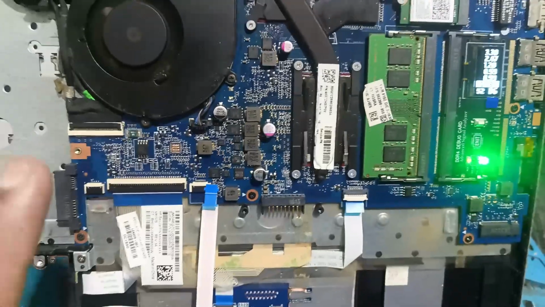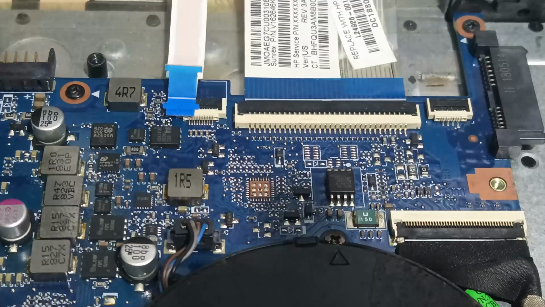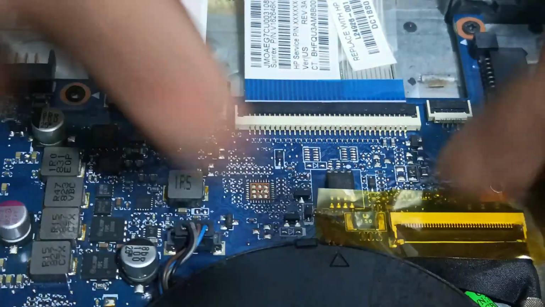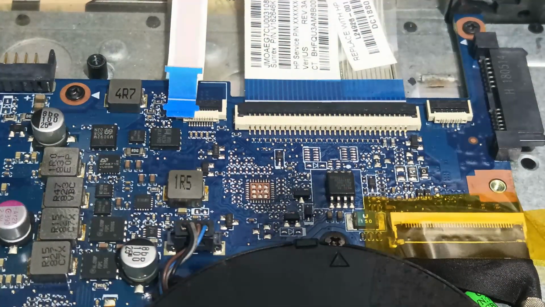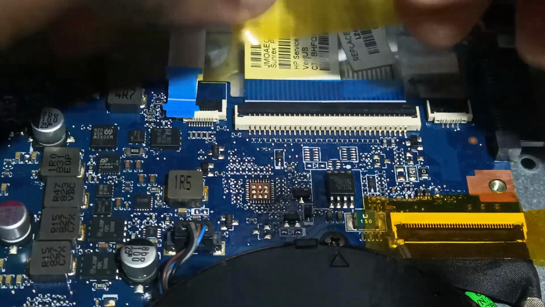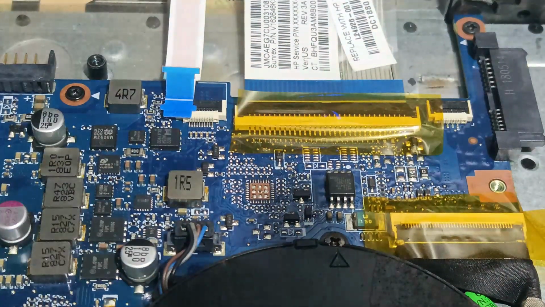Okay, firstly I do one thing, I hope to flash this BIOS. Friends, before BIOS flashing, I protect these plastic connectors from the heat with tape. Okay, now we can start removing the chip.